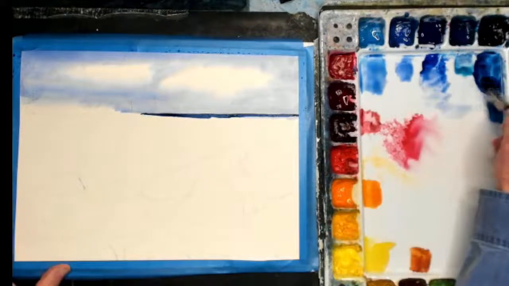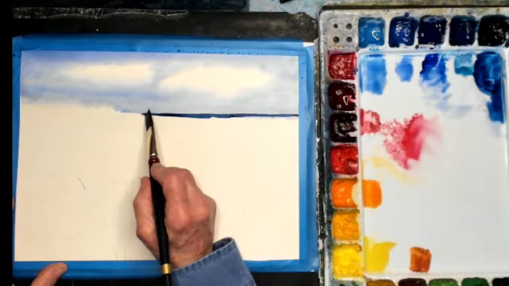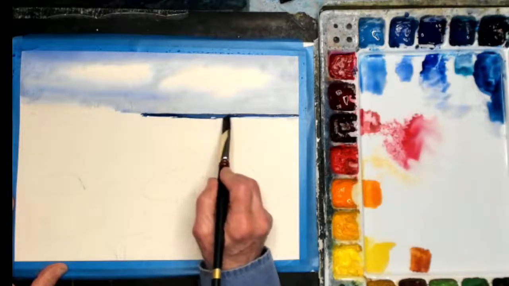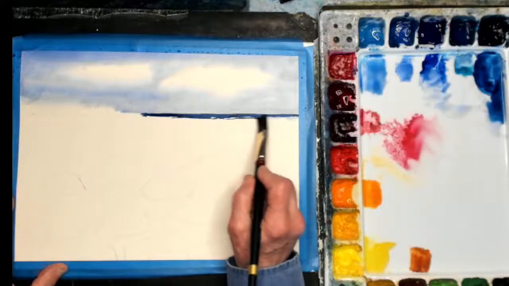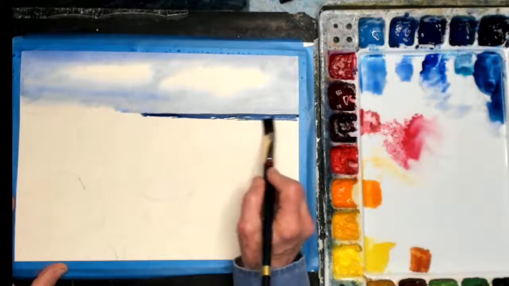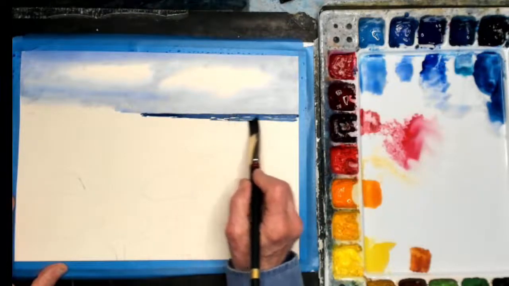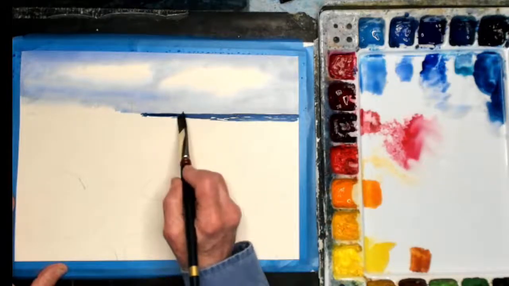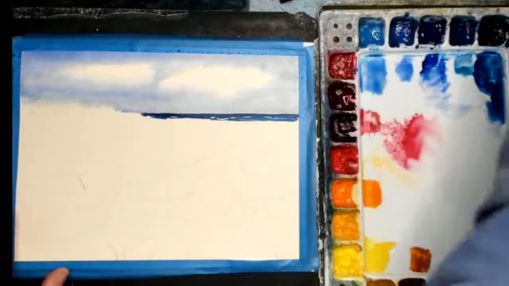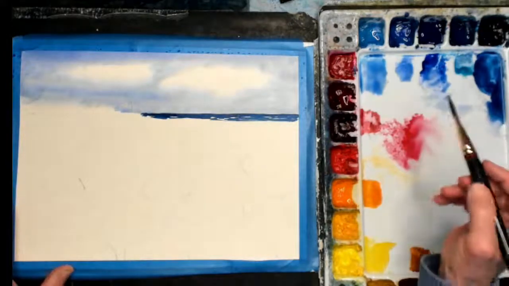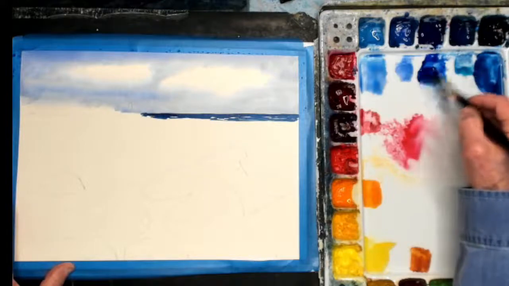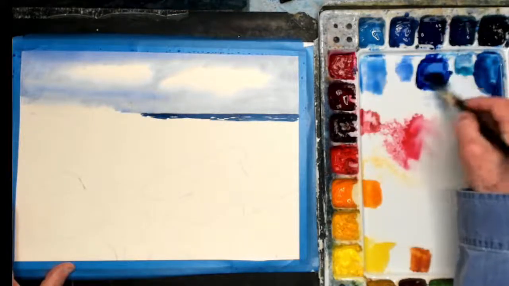Now as I come down a little bit, I'll take up a little bit of that. Well, I'm going to leave a little white paper showing, just to show little bits of waves that are forming out there way off near the horizon. Just leaving a little bit of white paper showing. Now as I come forward, I'm going to be picking up other colors, but I'm going to be getting lighter. So the next color I'm going to pick up is Ultramarine Blue, which is my next darker blue. As I come forward, I'm going to be getting a little bit lighter as I come forward.